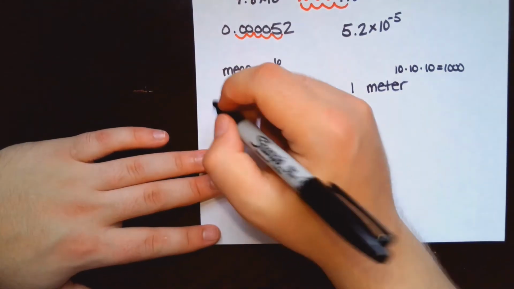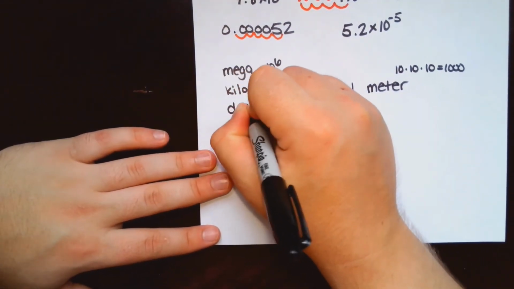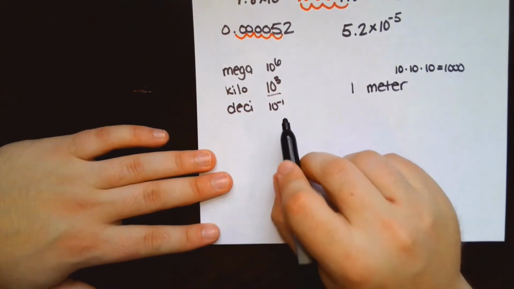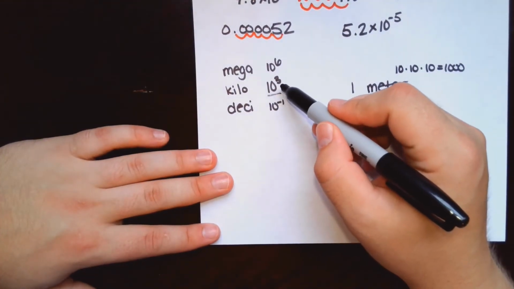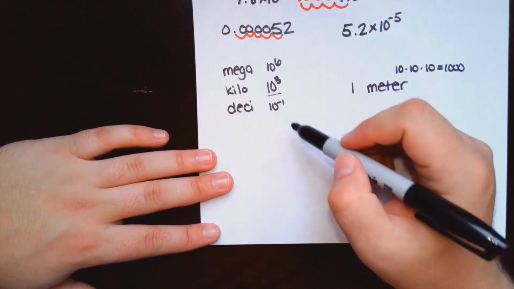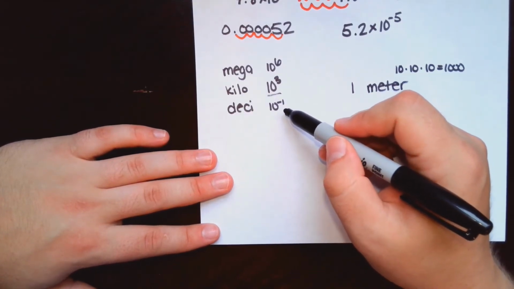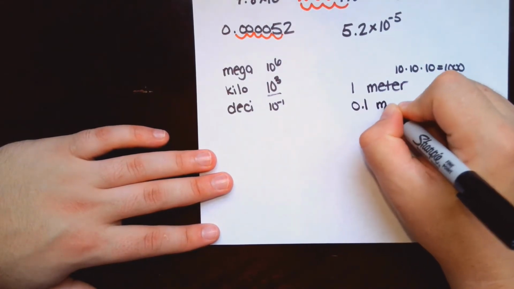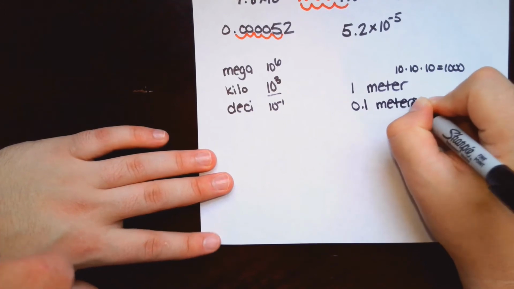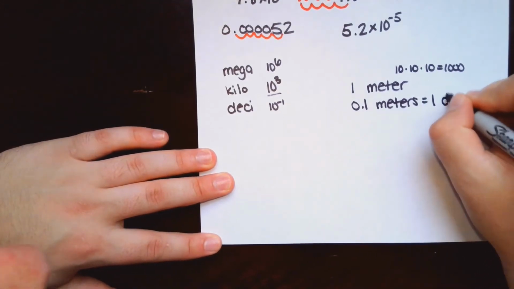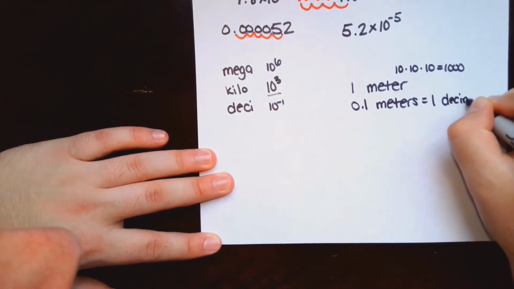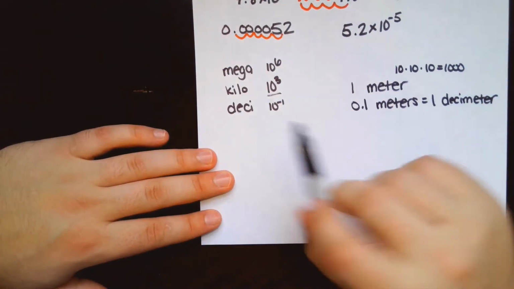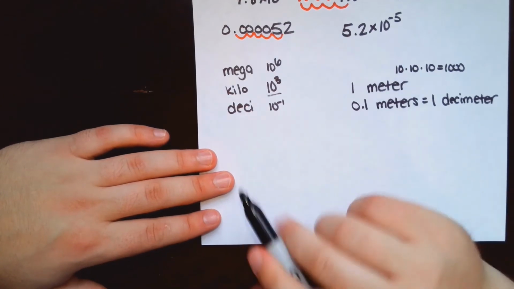Now let's go the opposite way. Deci is 10 to the negative first. So what does that mean? Well, just like 10 to the third means that there's 1,000 meters in 1 kilometer, there are 10 to the negative first meters in 1 decimeter, which means that there are 0.1 meters in 1 decimeter. Which, mathematically speaking, means that there are 10 decimeters in 1 meter.